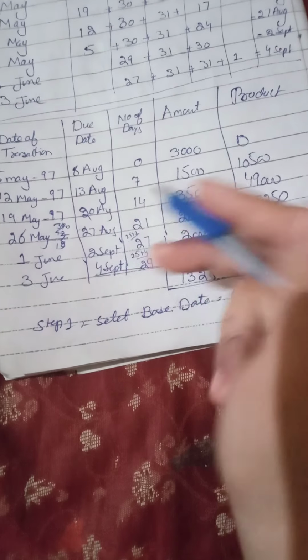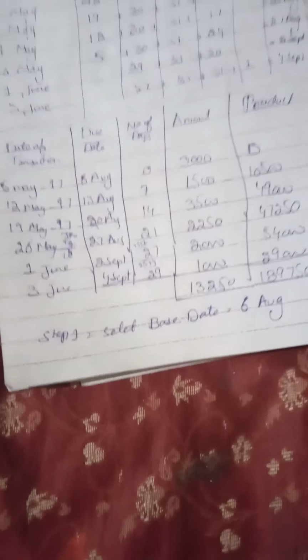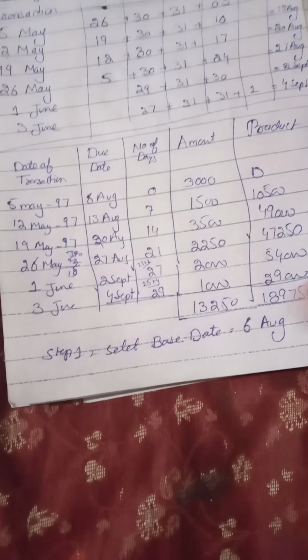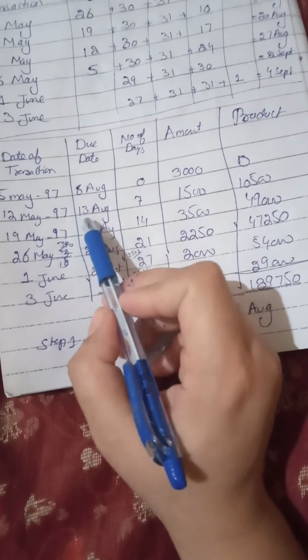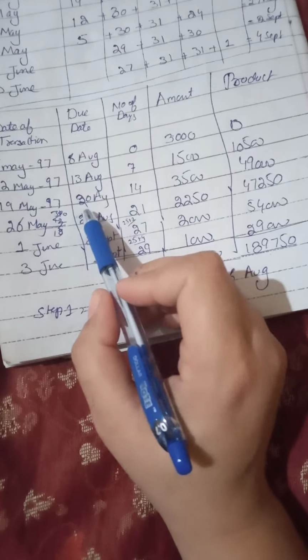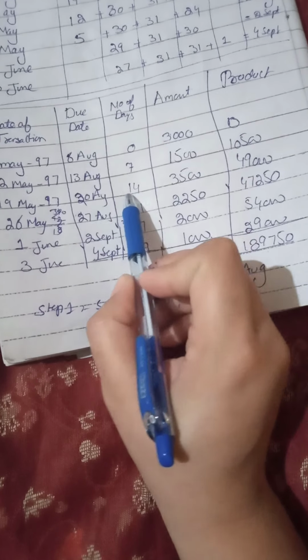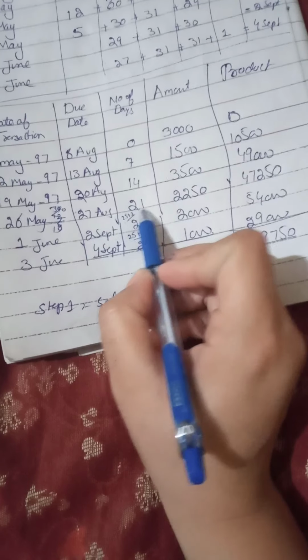Because in the last question we said 31st from June, 25th from July, and so on. But in this question I have only 1 month, so I can't write any detail here. 6 August till 13 August I get 7 days. 6 August till 20 August I get 14 days. 6 August till 27 August I get 21 days.